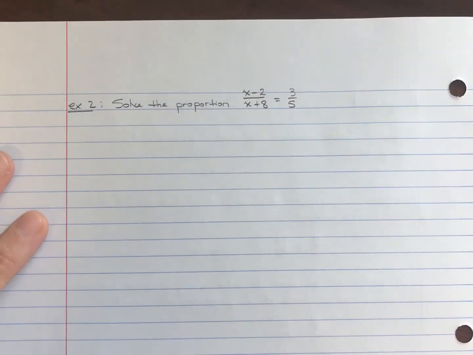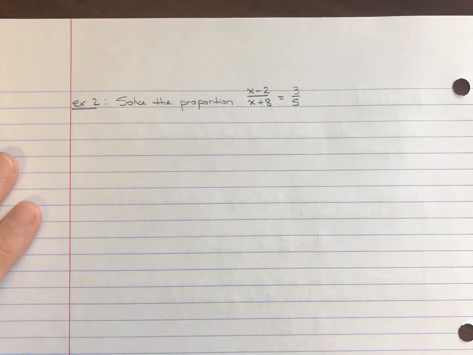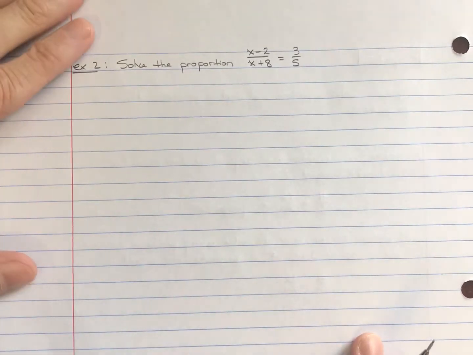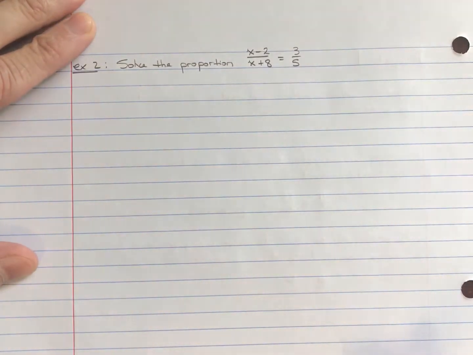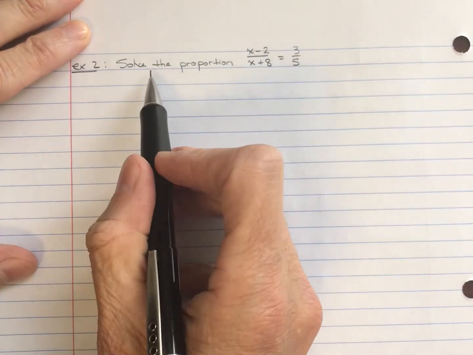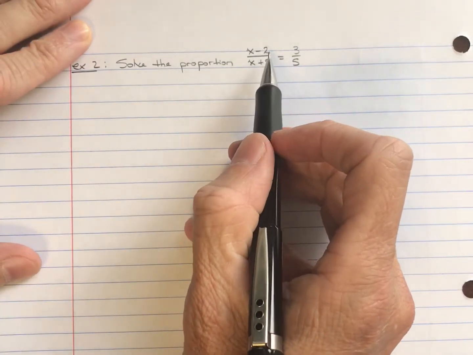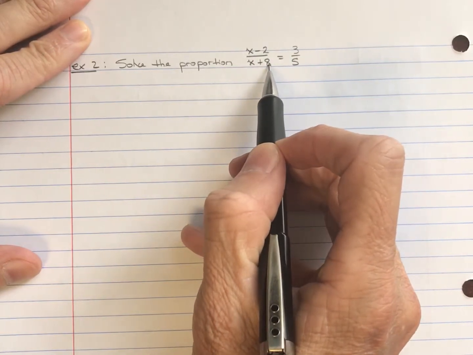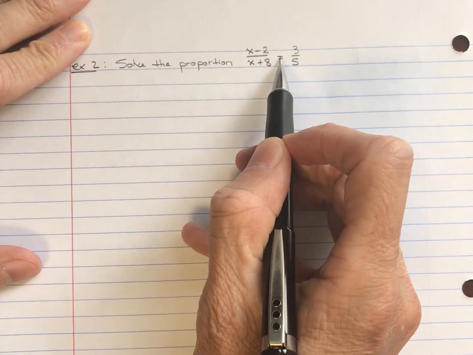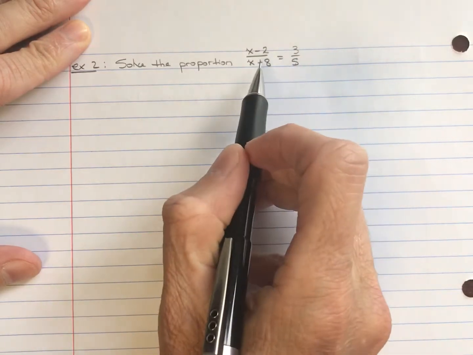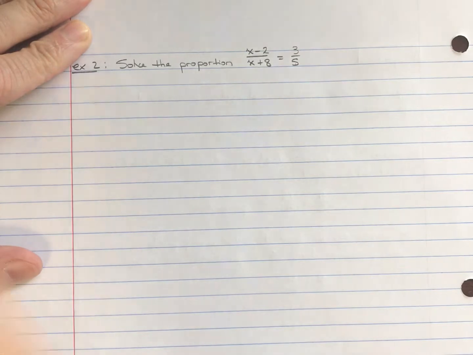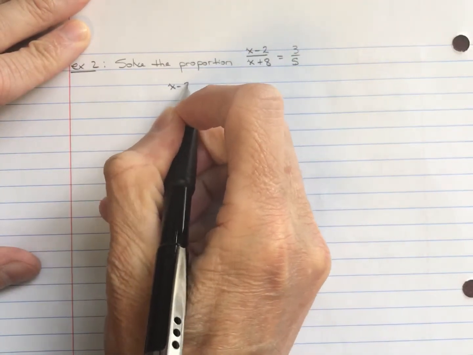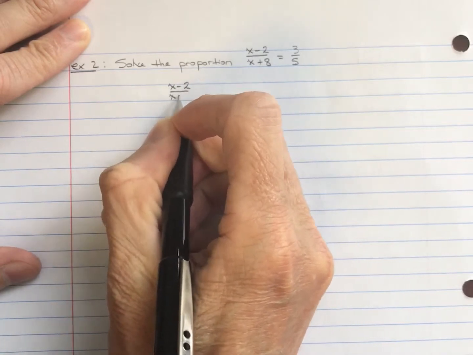Okay, let's take a look at some more examples. This will get a little bit more complicated, but the idea is the same. Okay, let's solve, here we go. Let's solve the proportion. Okay, well, on one side, it's x minus 2 divided by x plus 8. And on the other side of the equal sign, the fraction is 3/5. So we got a fair amount going on here, but the idea remains the same. Okay, I'm going to first rewrite it.